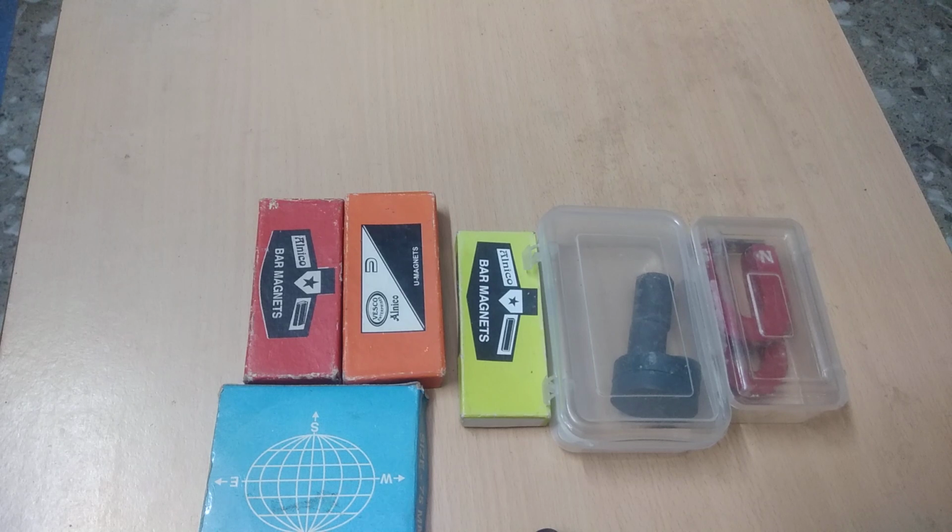What is a magnet? The answer is a material or object that produces a magnetic field that can affect materials around it. A magnet attracts magnetic materials like iron. Permanent magnets always have a magnetic field.